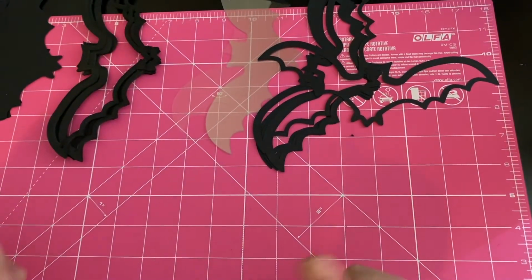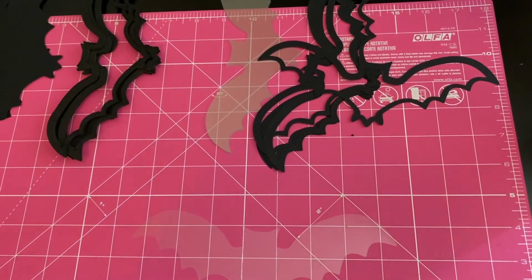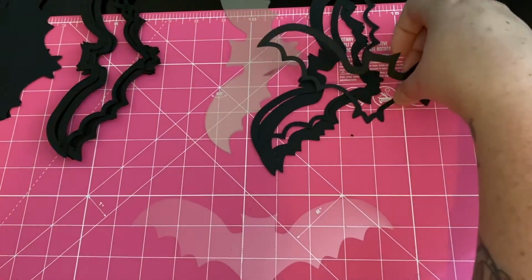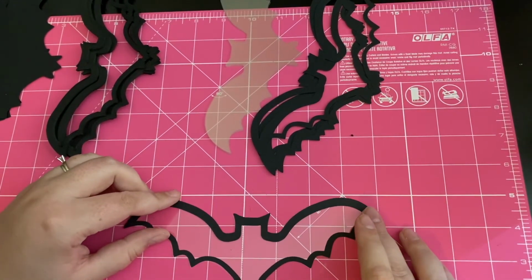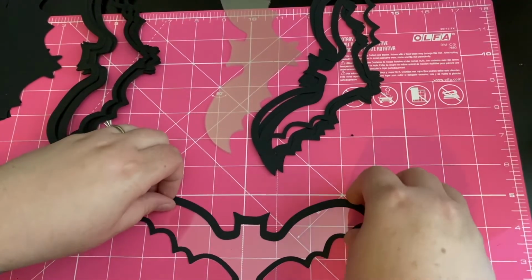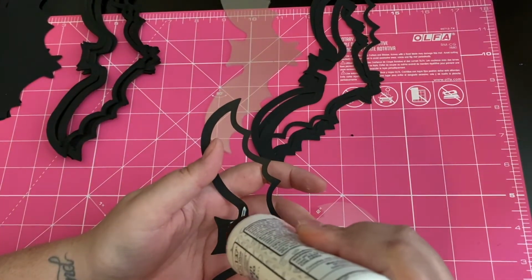Okay, while that is drying, I'm going to take my acetate piece. You can't really see that. And then I'm going to take the top piece. Just make sure everything lines up. And then I'm just going to glue it again.